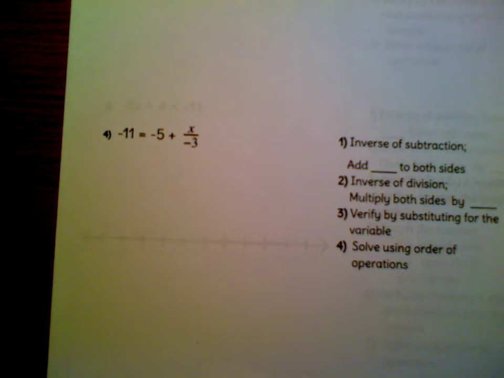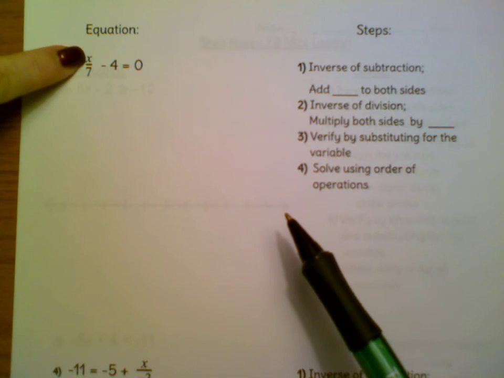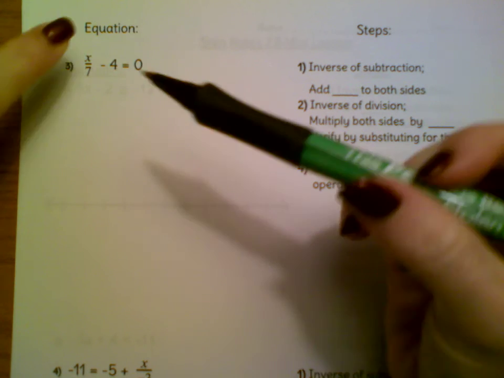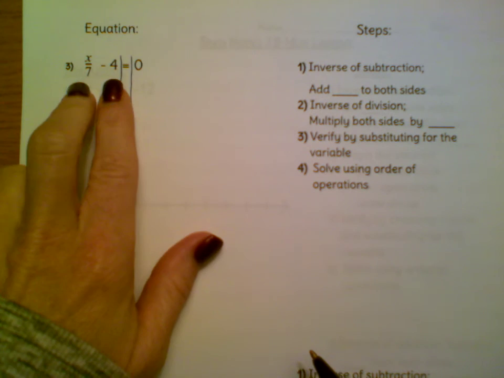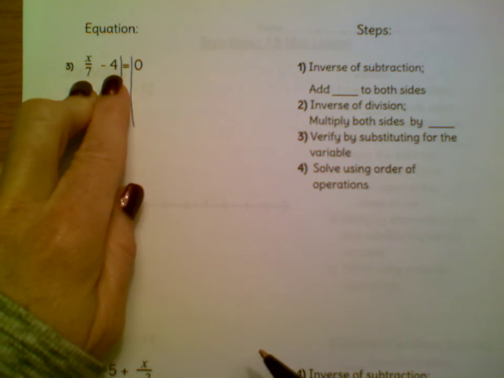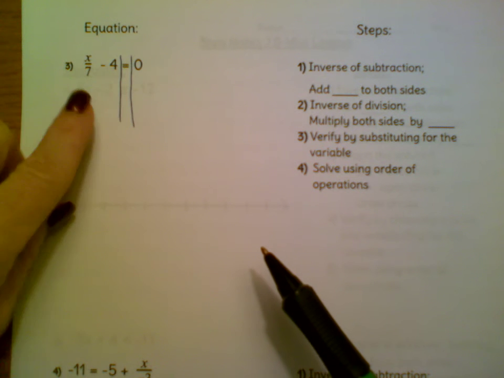Okay, we have some that look a little bit different on the back. So again, it's still the same steps. I want to isolate for x. So I need to get rid of the numbers that are on the same side of the equals as x. So I need to get rid of both of these. But which one do I do first? The one that's not stuck to the x.